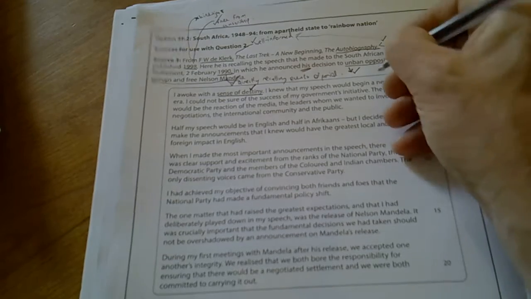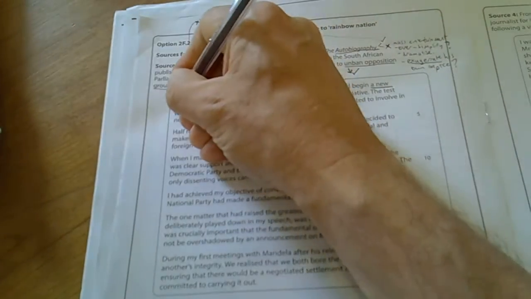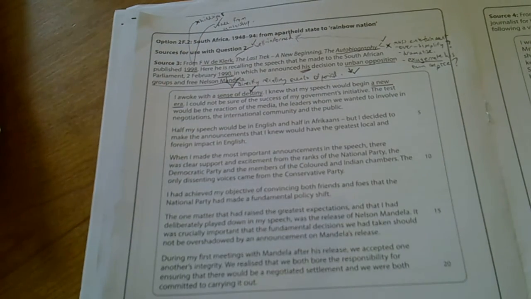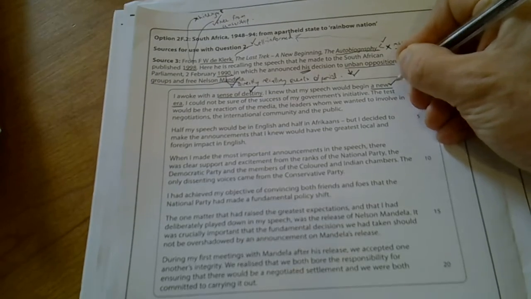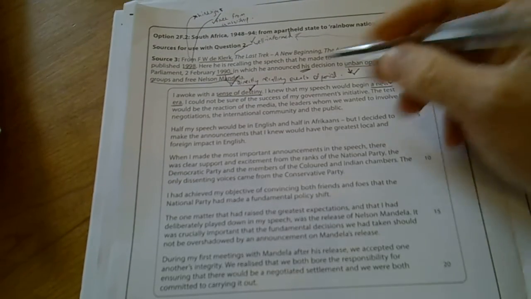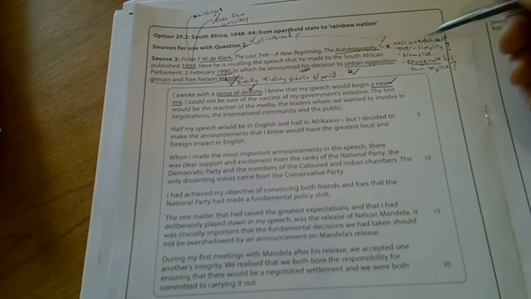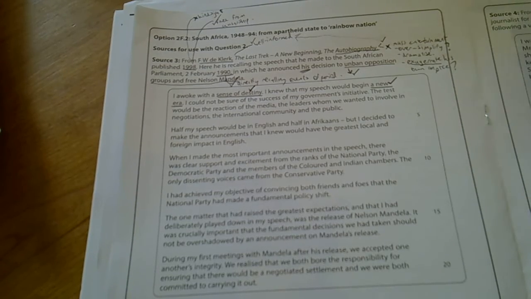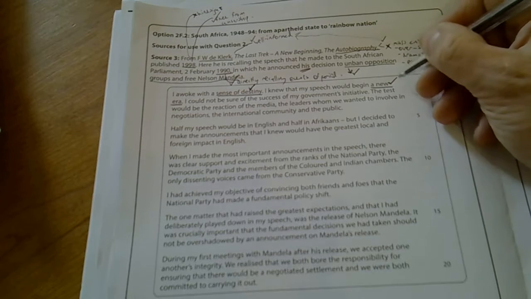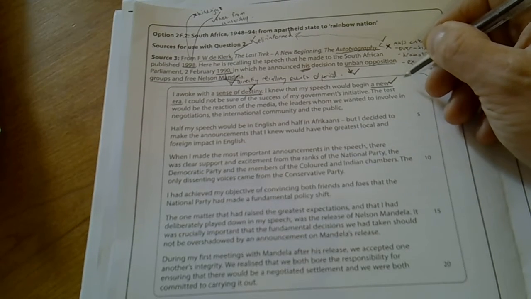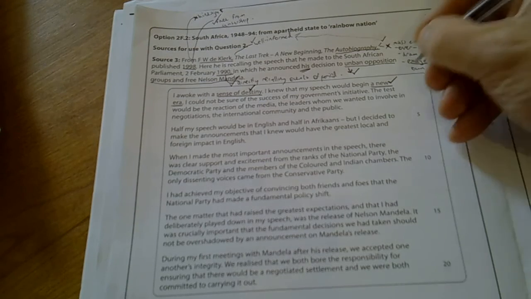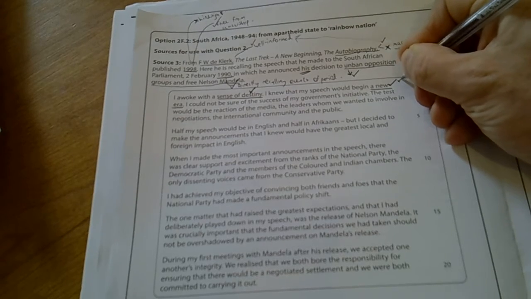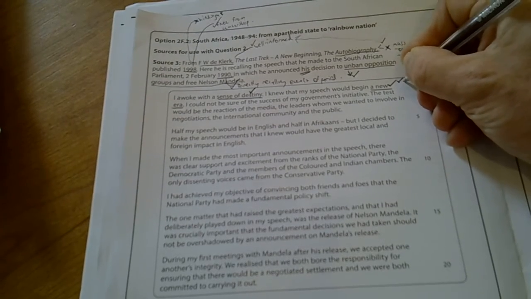"I knew that my speech would begin a new era." Again, that suggests something very important, momentous, and so on. So again, another tick. Now I'm going to doubly code. I'm going to put a first tick to show whether or not it's suggesting de Klerk was important. That's the focus of our whole study here. But then I'm going to give another tick or cross, or maybe both. Here I'm going to assess, is that true? Using my own knowledge, is it true that he was beginning a new era? So tick, it suggests he's important, and then another tick to say, yeah, that was true.